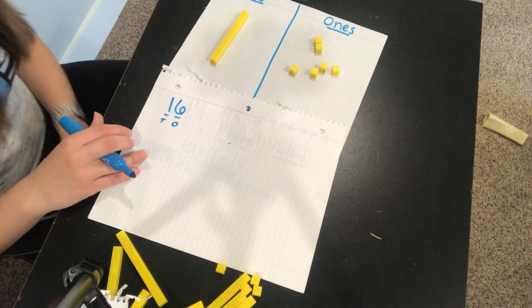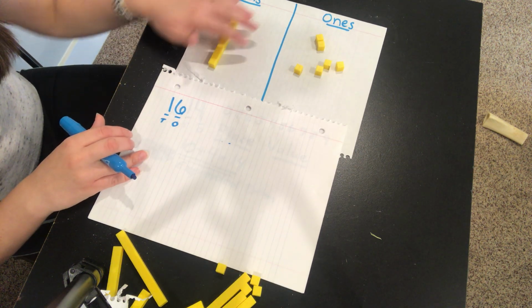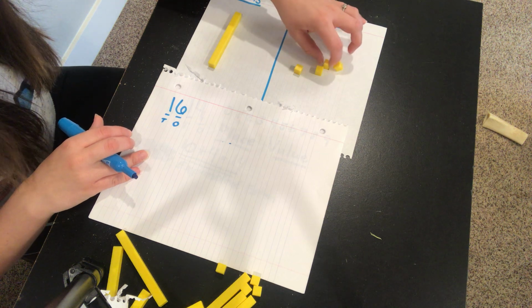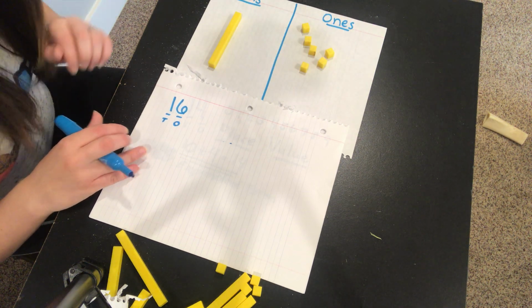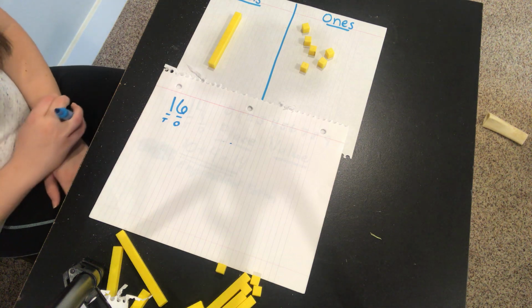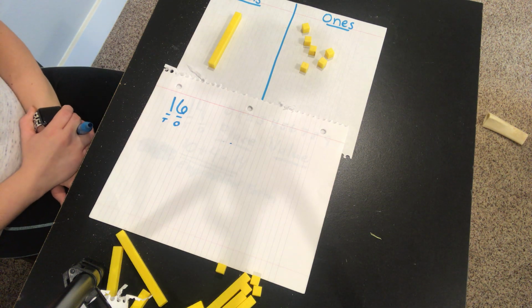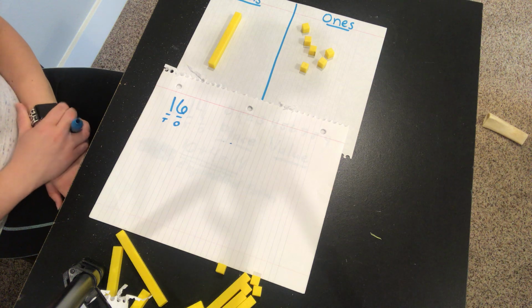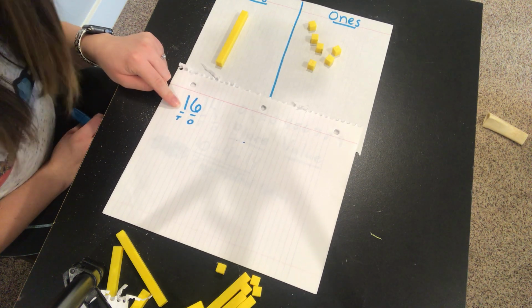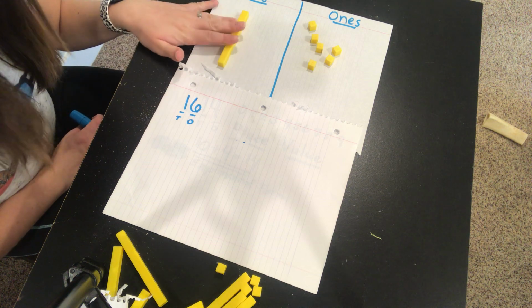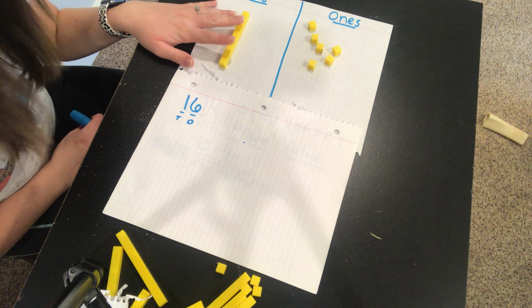We can double check it by counting. 10, 11, 12, 13, 14, 15, 16. And there we have it. All right, now let's talk about expanded form. We talked a little bit about that with our last number. For expanded form of 16, I need to look at each digit here and think about how much they're worth. Or I can look at my picture, which is probably going to be easier.